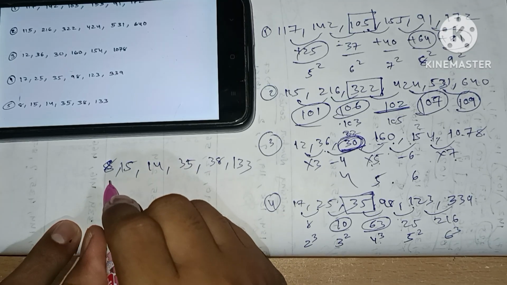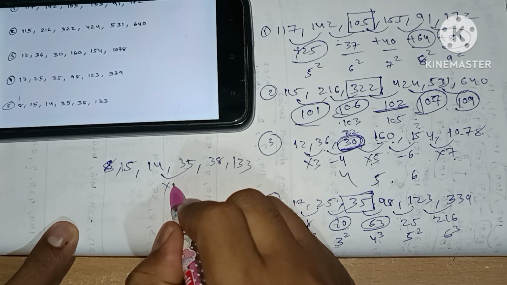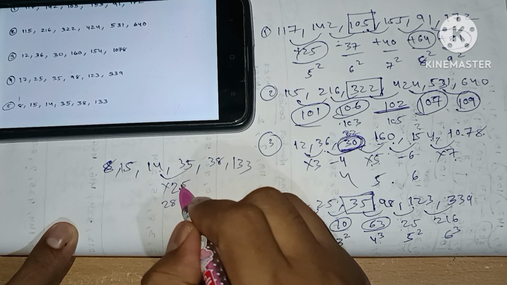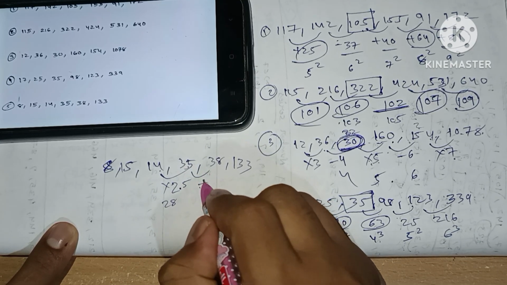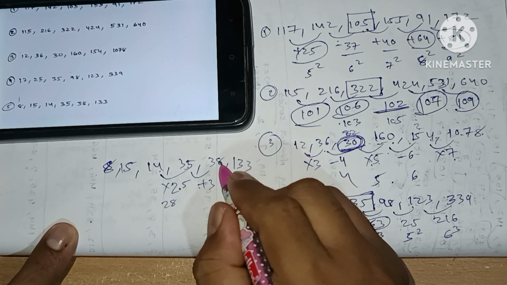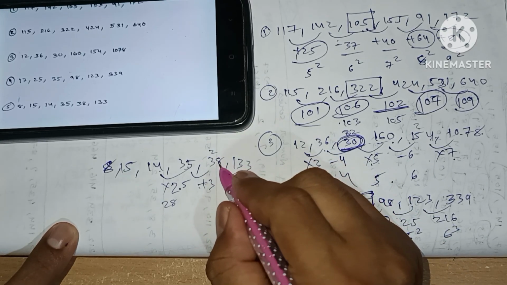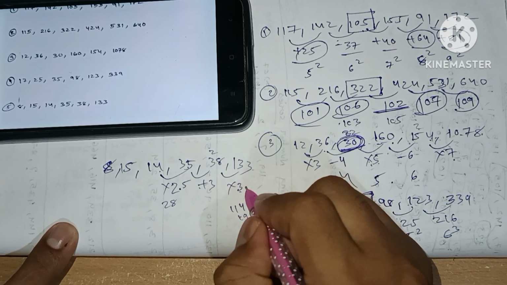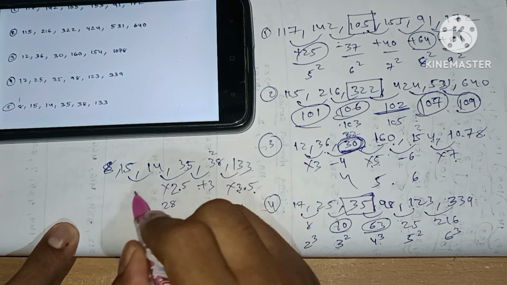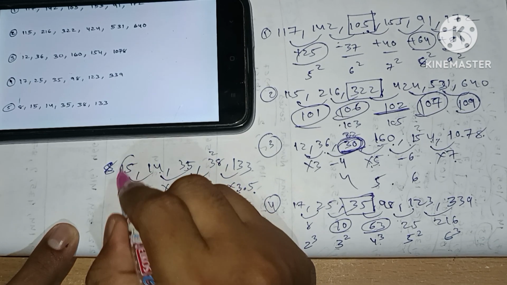So here what we see is, this is into 2 times will be 28 and half of this one, which will be 0.5 times, we get 35. This is plus 3. This will be into 3 times will be 4, 3 times 9, 11 and half of this will be 19. We get 133. So it must be into 3.5 times. So it must be into 2 times, means plus 2 times, but it is not like that. So this is our wrong number.